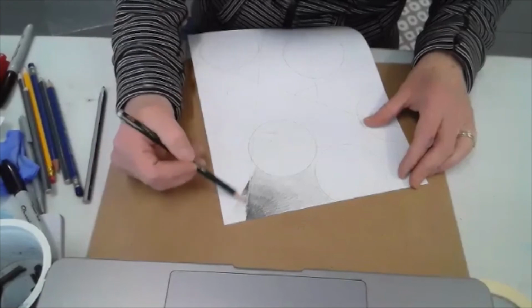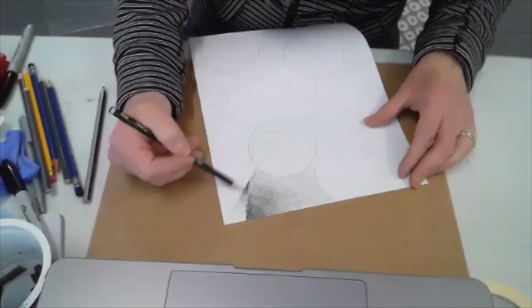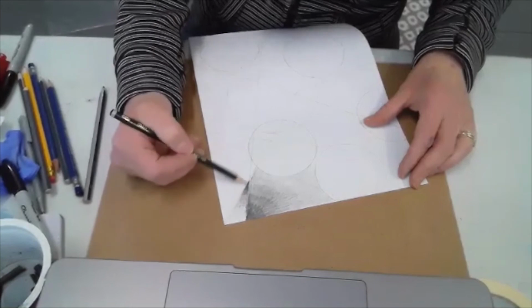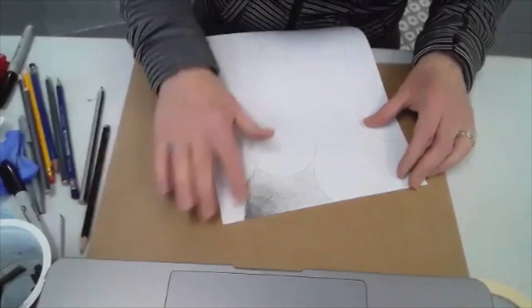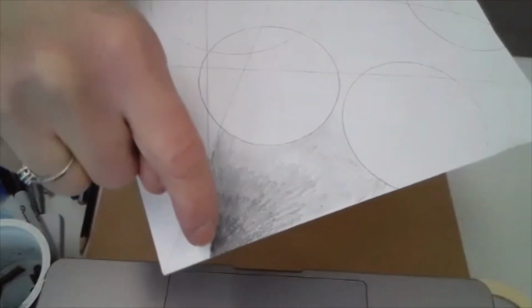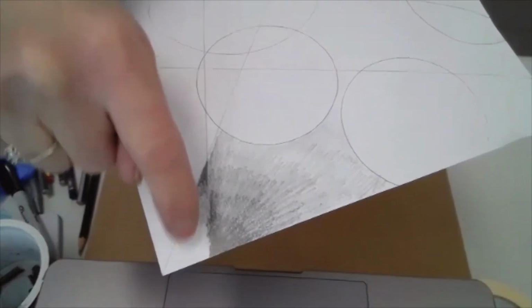And make sure it's kind of blended. Now I'll probably go back over my blending and make sure that everything is nice and smooth, and a little bit with my fingers. So you see the difference here? The dark here touches the light. The dark here touches light.